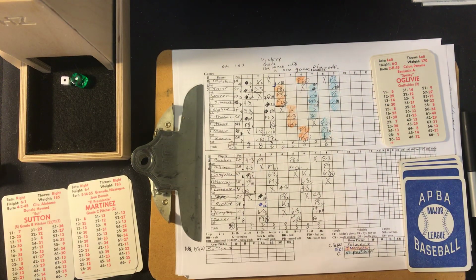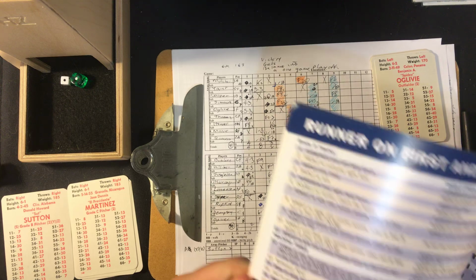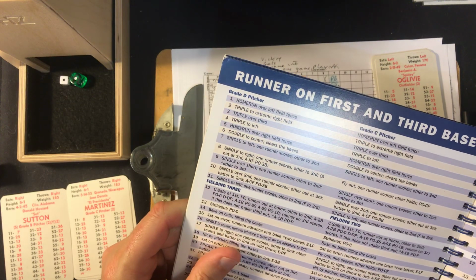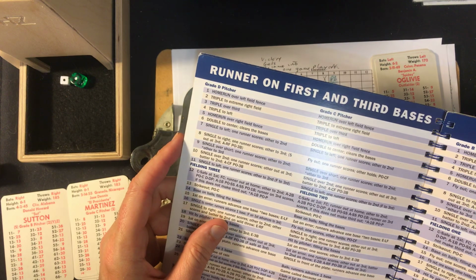The pitch from El Presidente, snake eyes. That's a 5. Now with first and third, I don't know what that becomes. I got to look. First and third, a 5 against a C pitcher is a home run. Holy moly! First and third, home run.